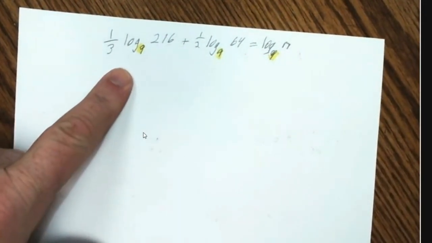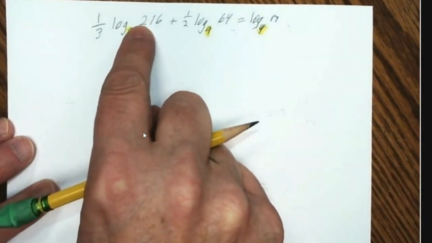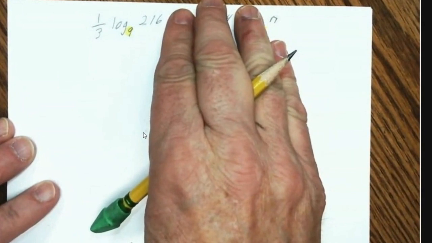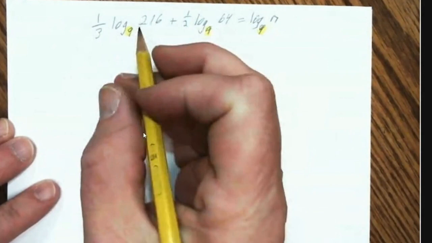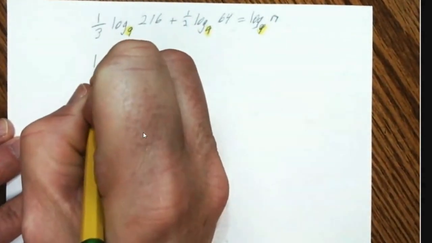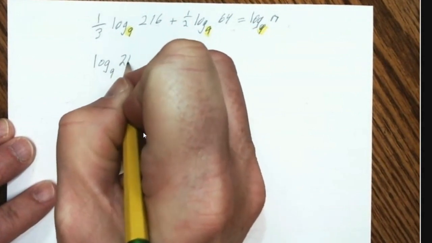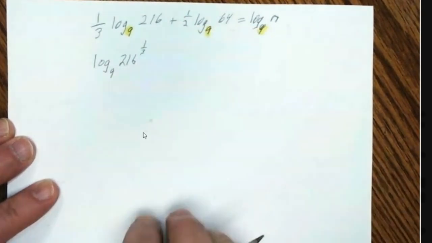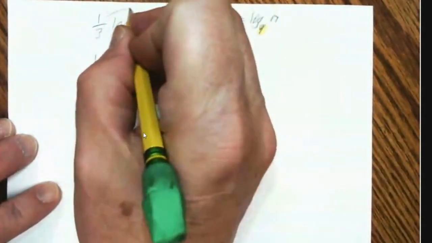So how would we solve that? Well, start with the fact that we've got a number out front being multiplied times a log. Just looking at that one right there, this is the power property. If we reverse the power property, that's the same as log base 9 of 216 to the power of 1/3, because we can just take that and put it back as an exponent.